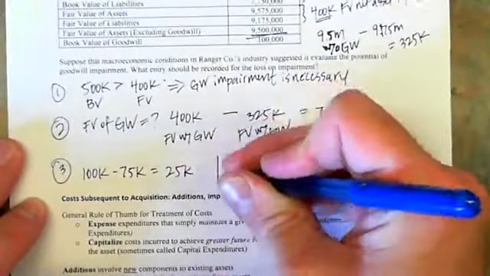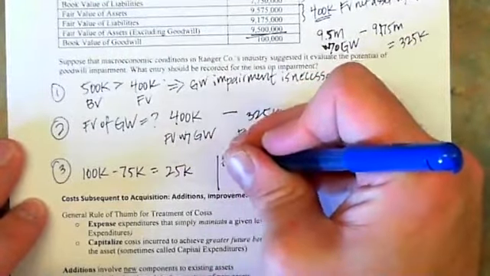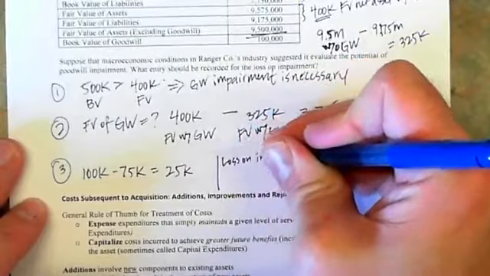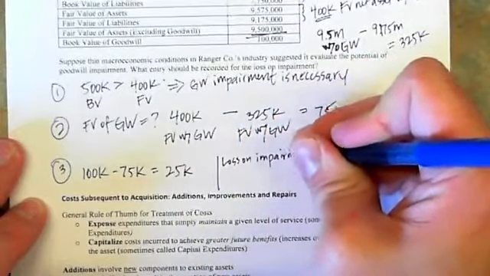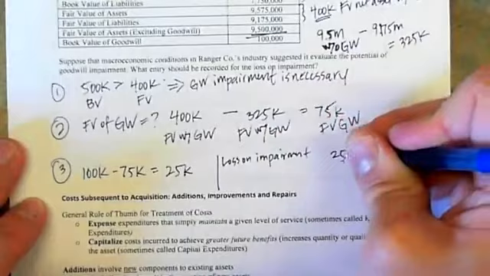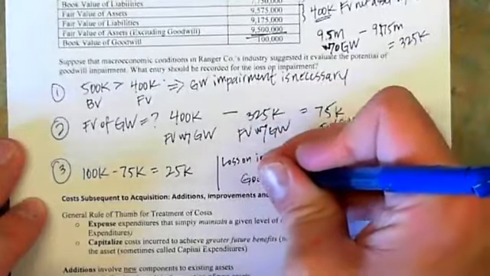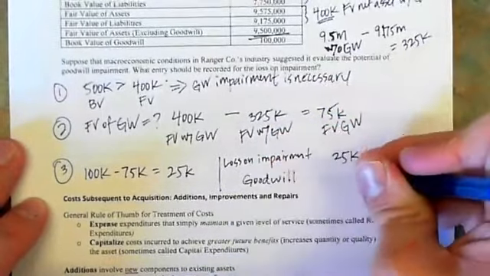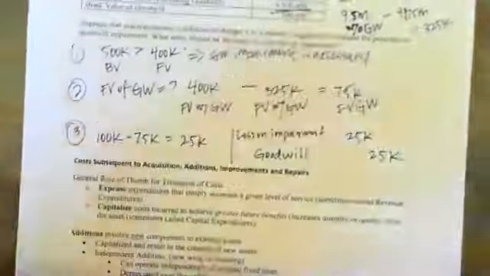Well, then I need to recognize a loss on impairment of 25,000 and credit my goodwill account to bring it down to 75,000.